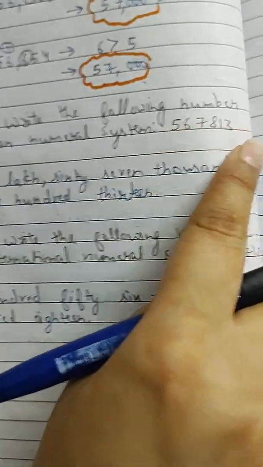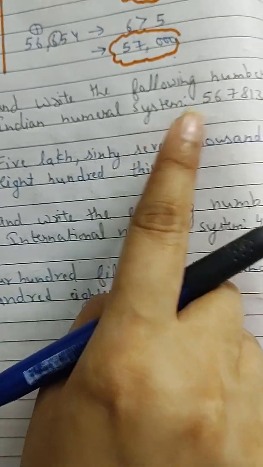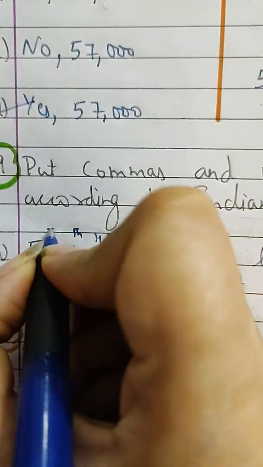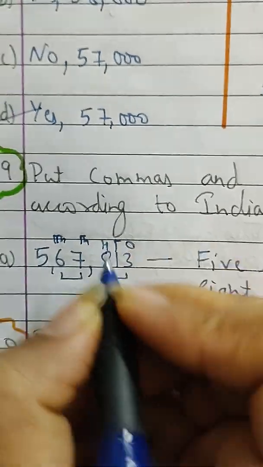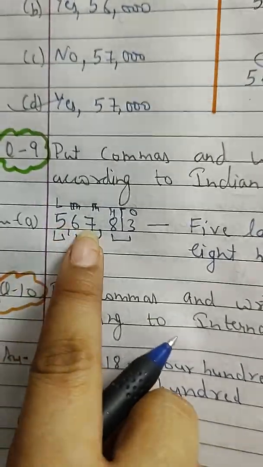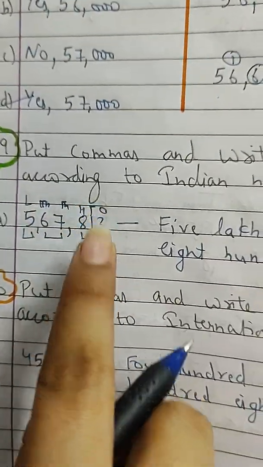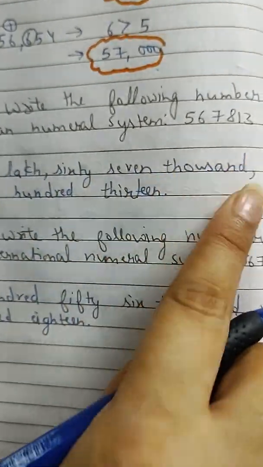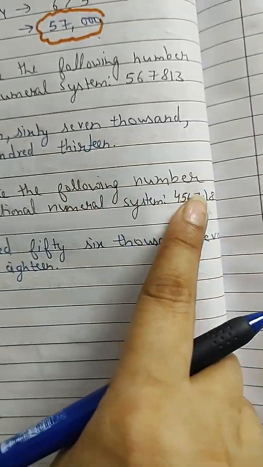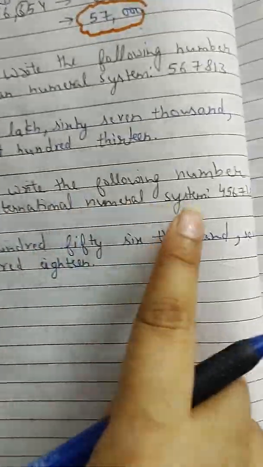Put commas and write the following numbers according to the Indian numeral system, that is 5, 6, 7, 8, 1, 3. So we have to put commas according to the Indian numeral system. So here we have to write ones, tens, 100 together, then 1000, 10,000 together, and then it will be lakh. Okay, so we have to read this together. 5 lakh 67 together we have to write 1,813. So 5,67,813 is the answer.